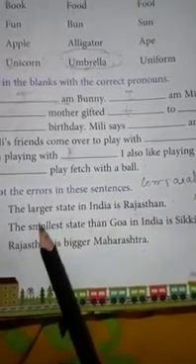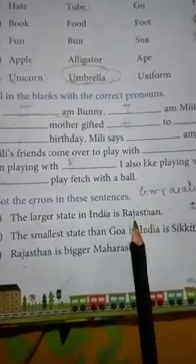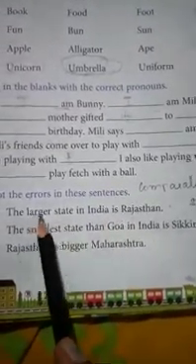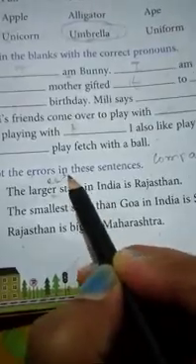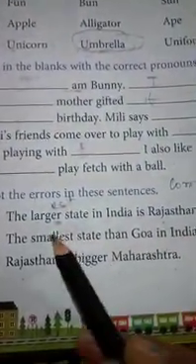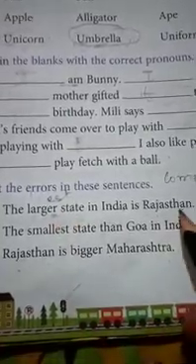So there are three sentences. The first one is given, the largest state in India is Rajasthan. Now Rajasthan belongs to India where there are many other different small states, correct? And we are talking about Rajasthan, which is the largest amongst all other states in India. So ideally, instead of ER, it has to be EST, correct? So the largest state in India is Rajasthan. That is what the error is and which we need to correct.